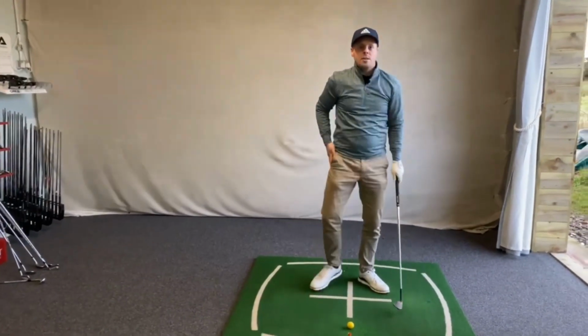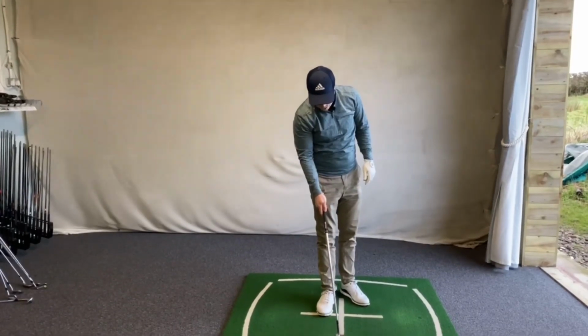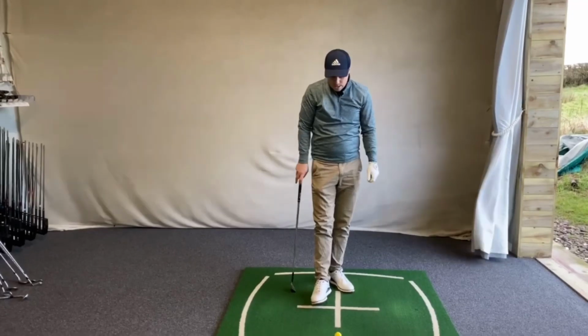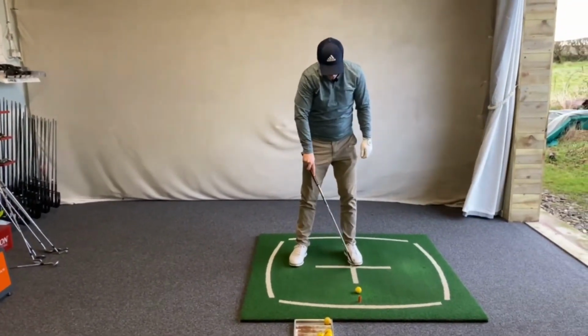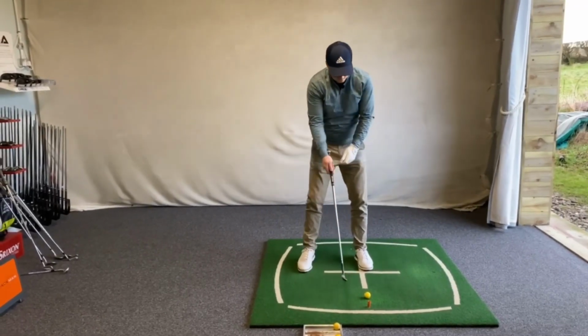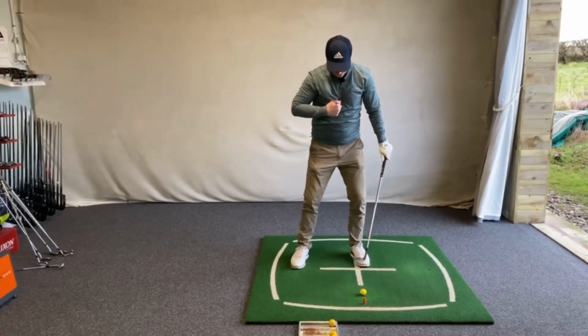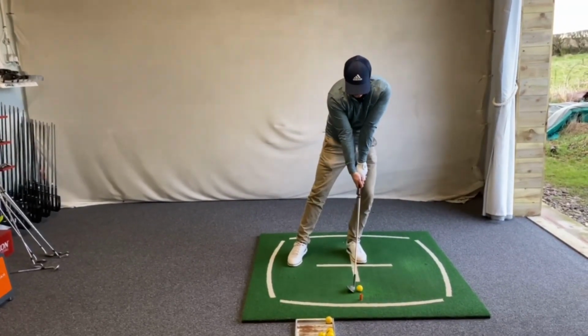Where would you play the golf ball in your stance with a wedge? I'm different to most people, but I'd have it more towards the middle of my stance. Right, okay. If I was to do that, you can see that it's now nearly in line with my left foot. What I'm going to do is I'm going to shift my low point, which is this sternum area, in line with the golf ball or just ahead.